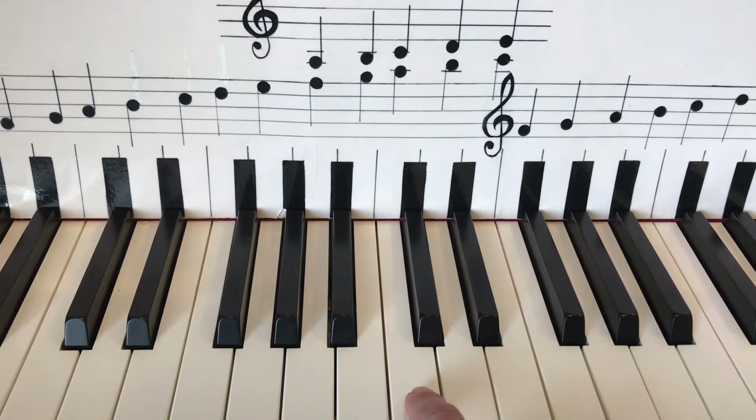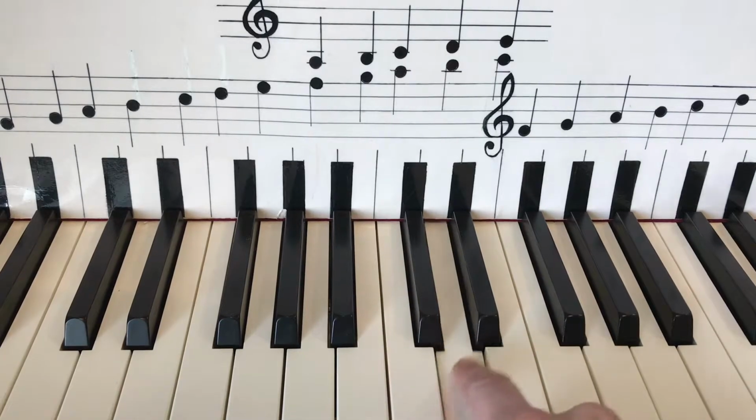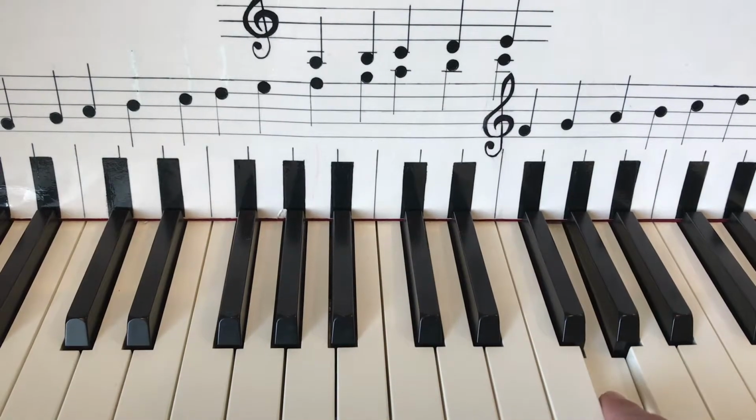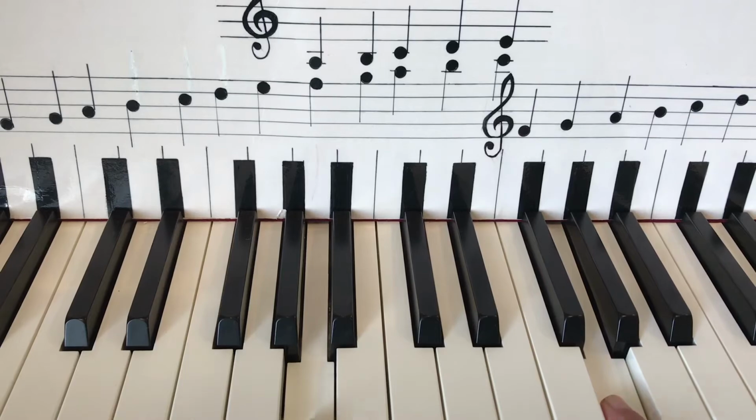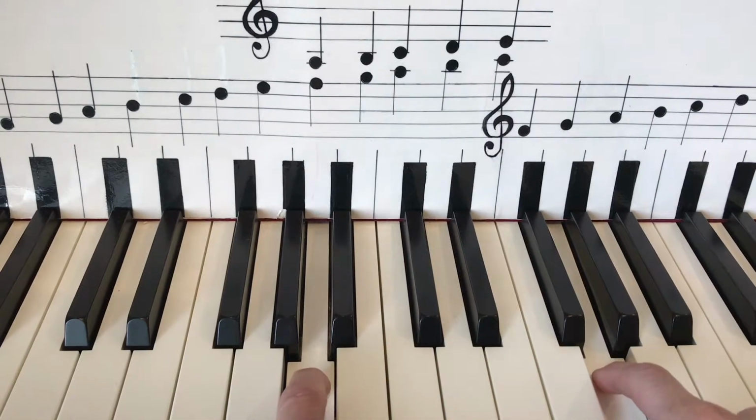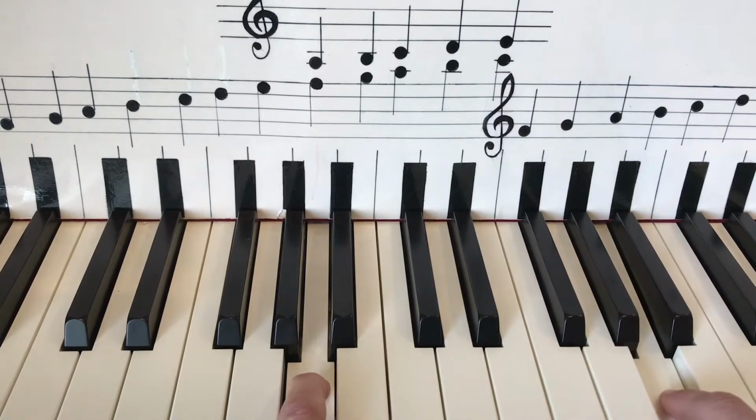So we said this was C, so if you go down, here's A, going backwards in the alphabet. So A, B, C, D, E, F, G. Those are all the names of the notes that you need to know. So then what? It starts over at A.